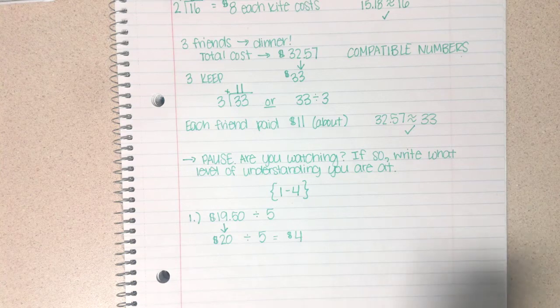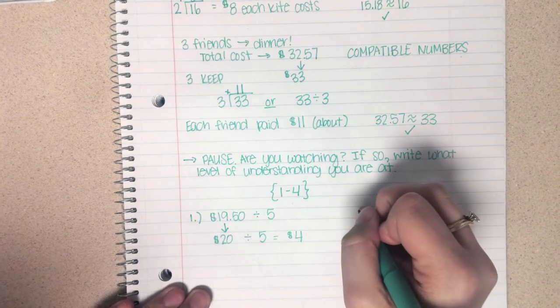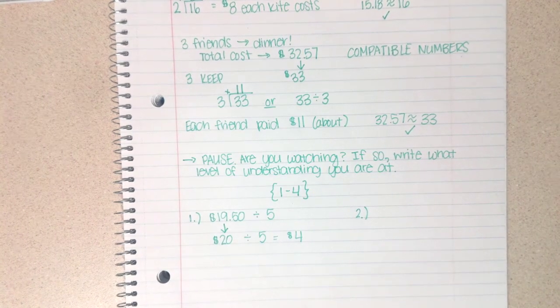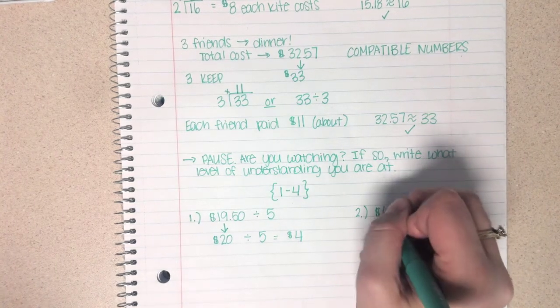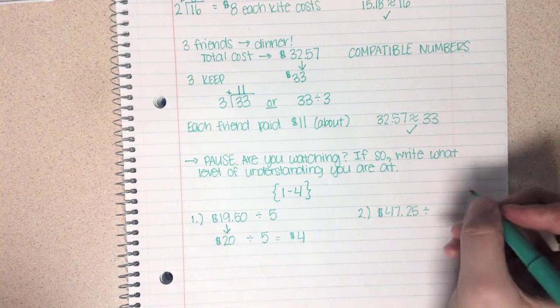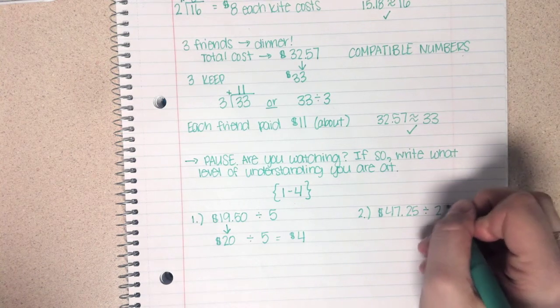All right, number 2. Remember, if I'm going too fast for you, please pause. That's the joy of these self-paced days, is that you can pause me, go back, etc., etc. Okay, so don't feel bad if you have to go back. Nobody's going to know. All right, number 2. Let's do $47.25 divided by 25.